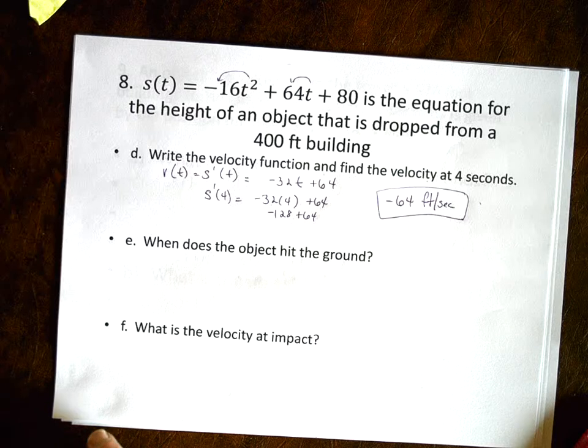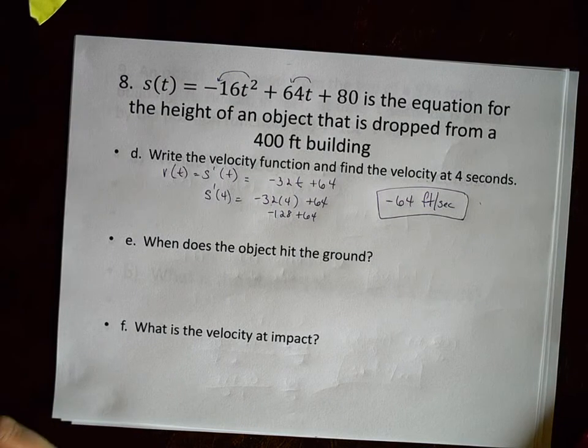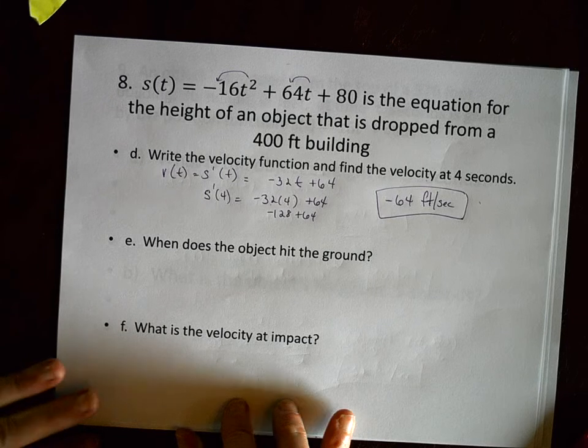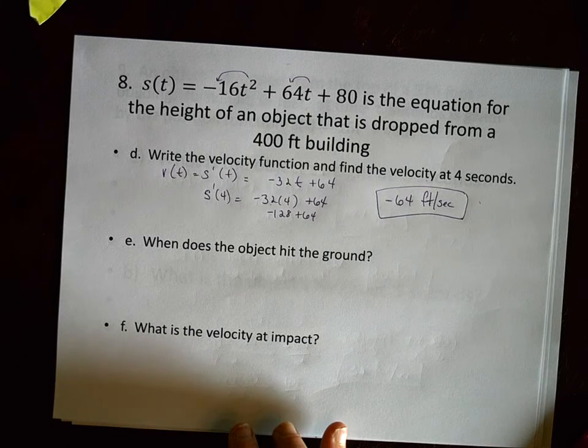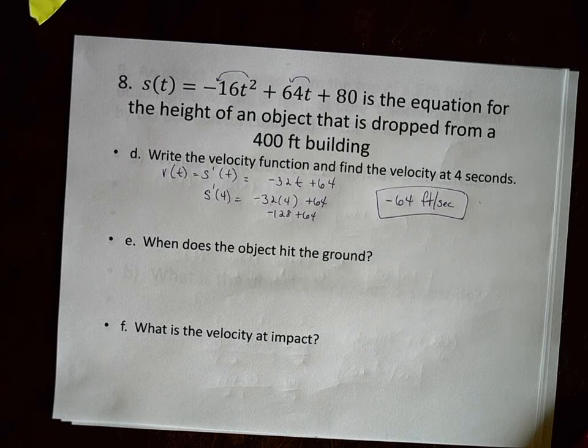So the velocity at 4 seconds is negative 64 feet per second, if you can instantly stop time. Okay, and so why do we use a derivative? Because we can't actually find the exact time, we kind of use a limit.